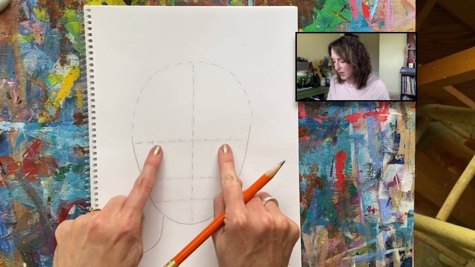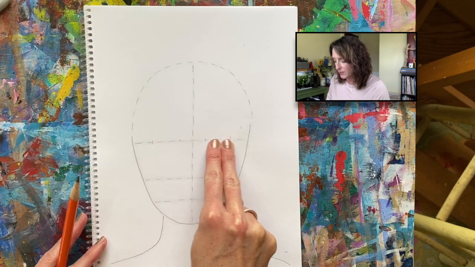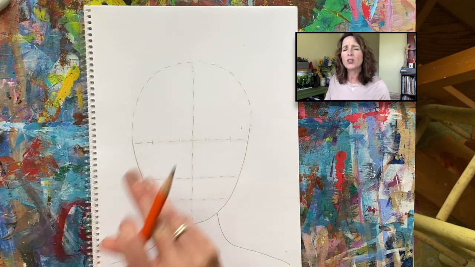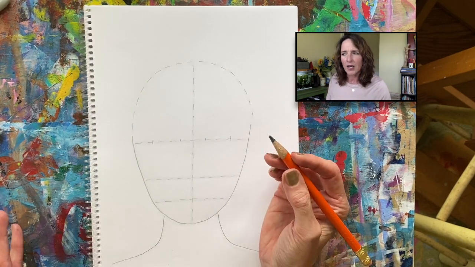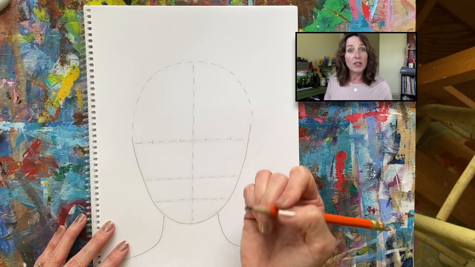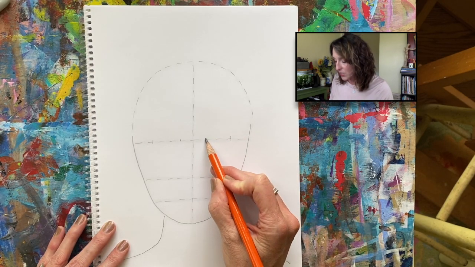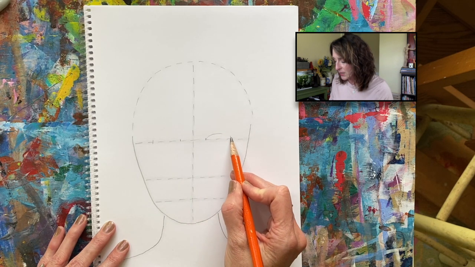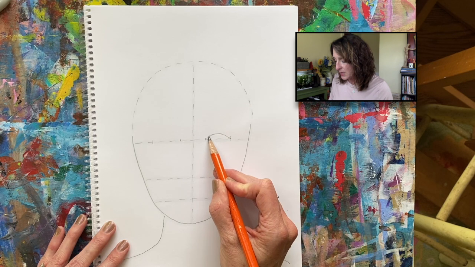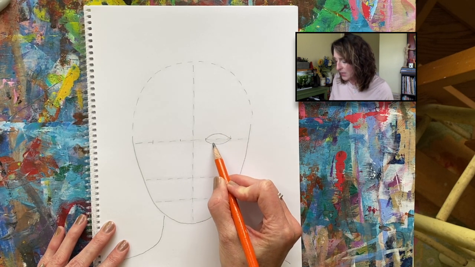And you can see here how this is just about 5 eyes wide. Okay? That's just a good rule of thumb. Everybody's faces are not the same, but it's always going to give you a very realistic looking face. So remember, our eyes are almond shape or football shape. So they have pointed ends and a gentle curve at the top and at the bottom.